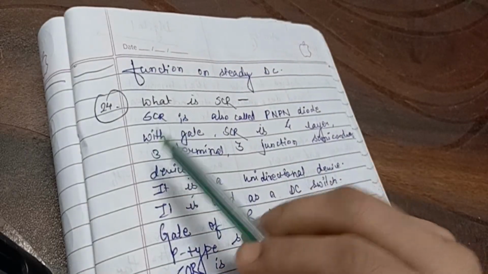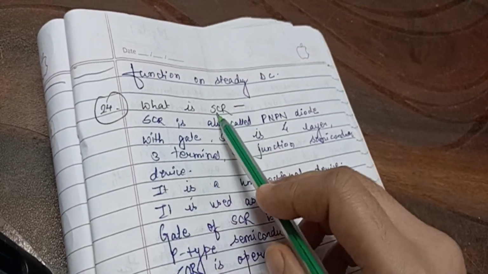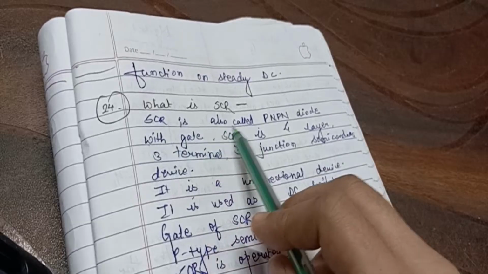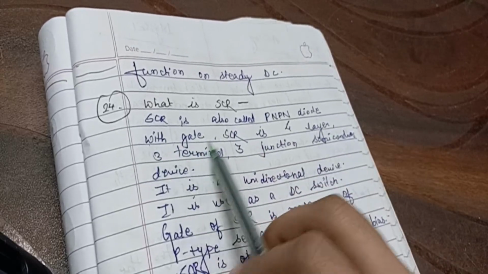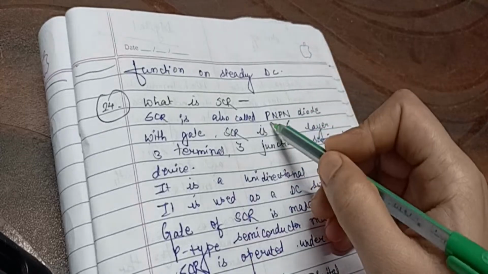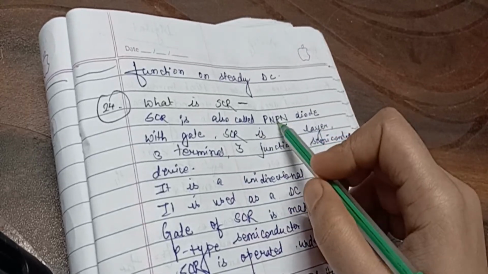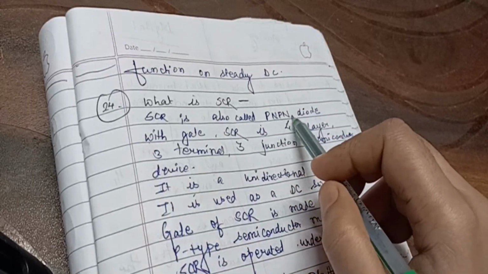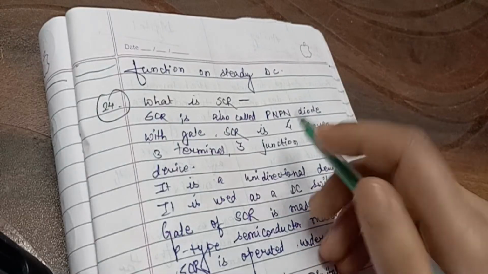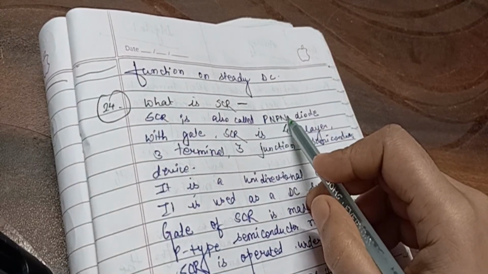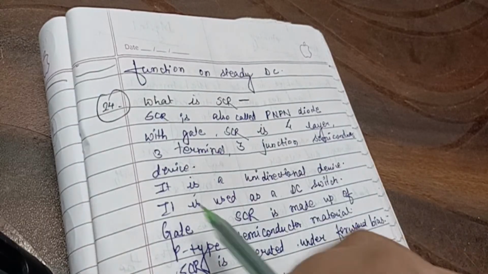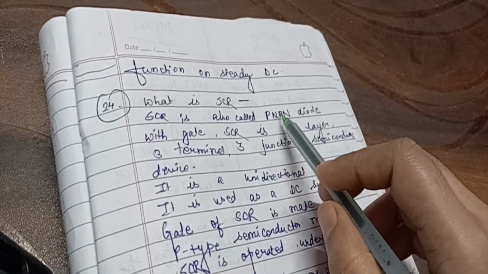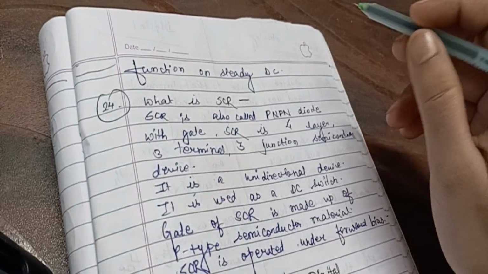Now next one is, what is SCR? SCR stands for silicon controlled rectifier. SCR is also called a PNPN diode with a gate. A PNPN diode means P type to N type to P type to N type semiconductor, so there are four layers, three terminals and three junctions, total three junctions are made.